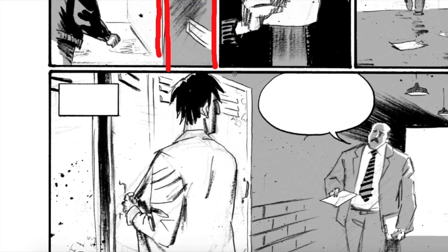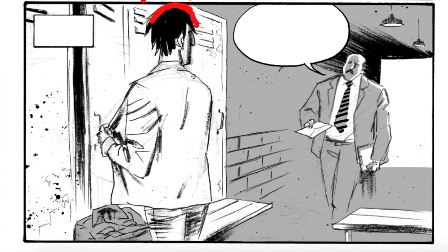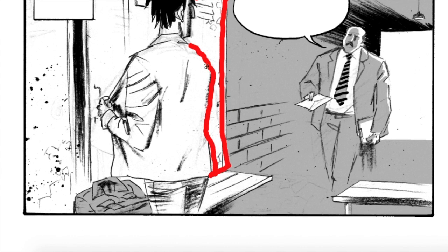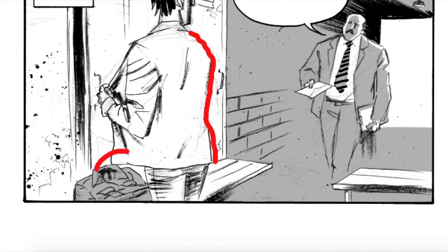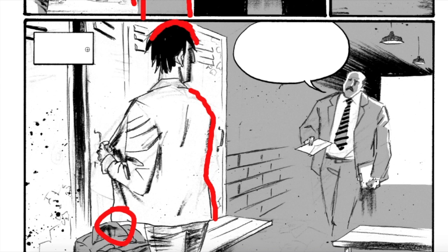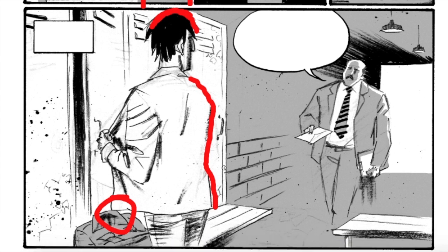What else? Oh, here's another one. Panel border resting right on top of this character's head. This line right here and this line right here look like that's almost the shape you're supposed to be looking at. Another tangent right there. You see, I've broken up this line, the parallel to the border again. I've broken that up with a caption, so that's one way of cheating.